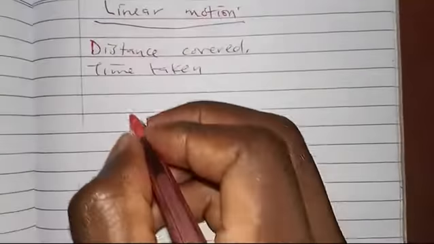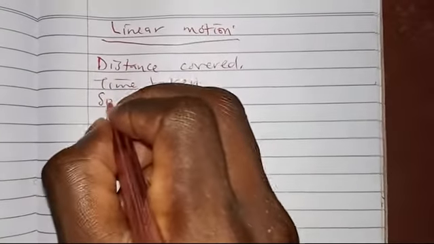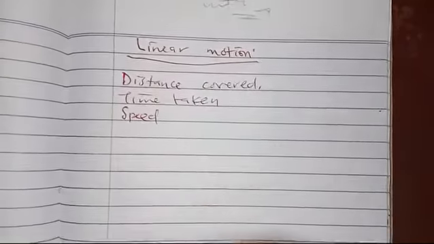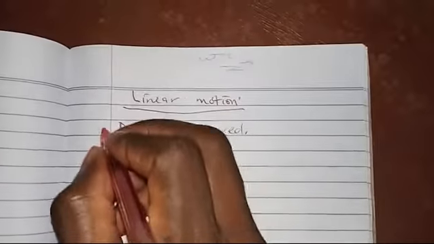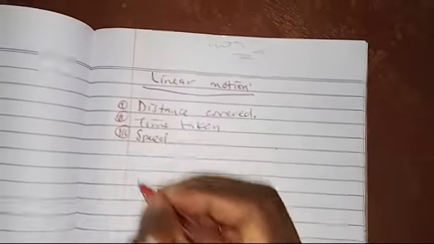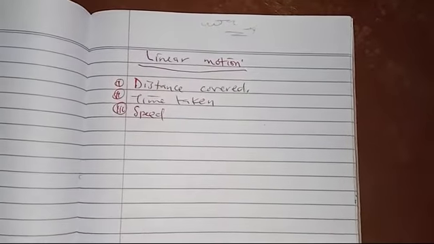And under linear motion, we have distance covered, time taken, and the speed used by the body in motion. Those are the first three things that you have to know under linear motion.